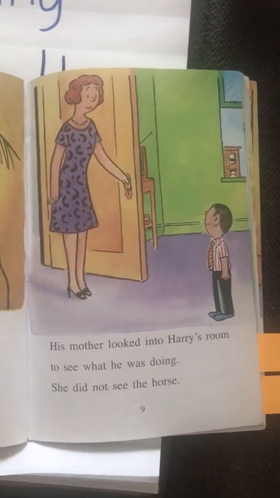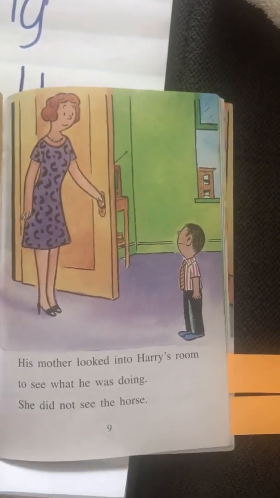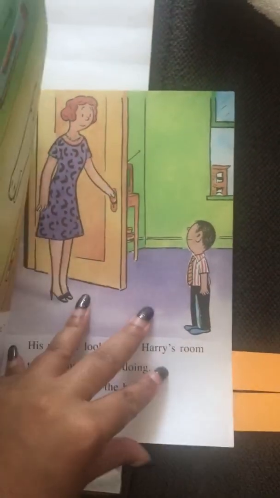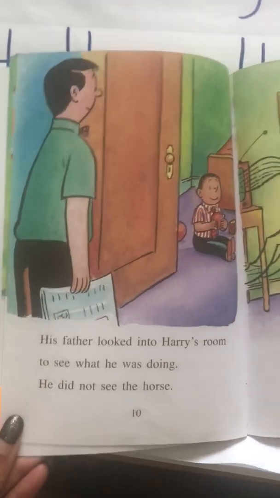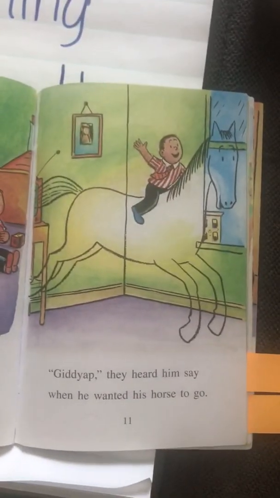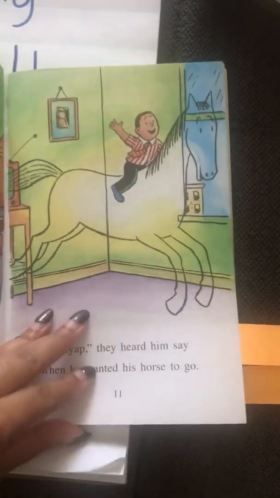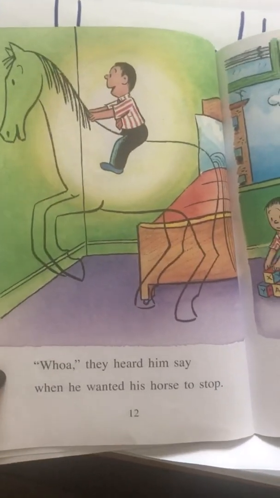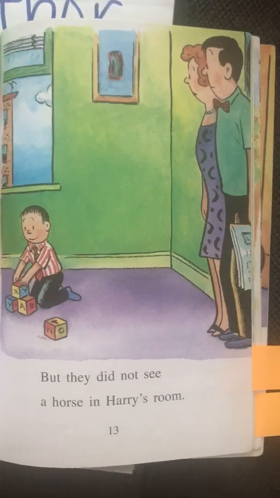His mother looked into Harry's room to see what he was doing. She did not see the horse. His father looked into Harry's room to see what he was doing. He did not see the horse. "Giddy up," they heard him say when he wanted his horse to go. "Whoa," they heard him say when he wanted his horse to stop. But they did not see a horse in Harry's room.